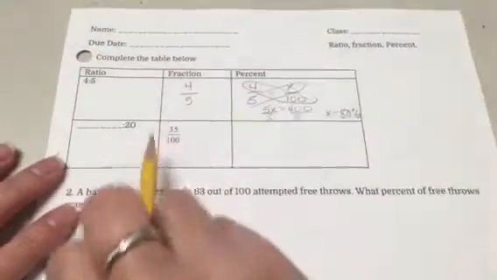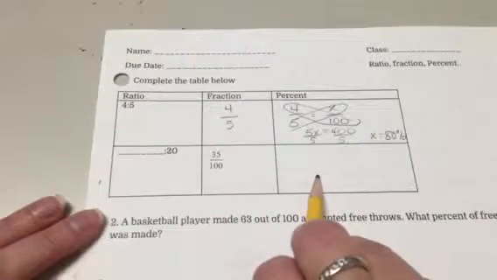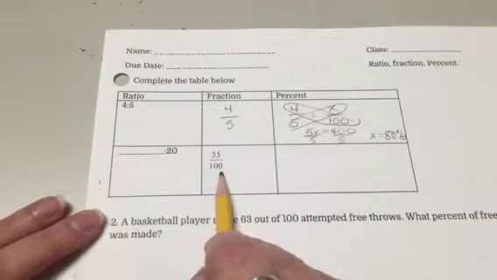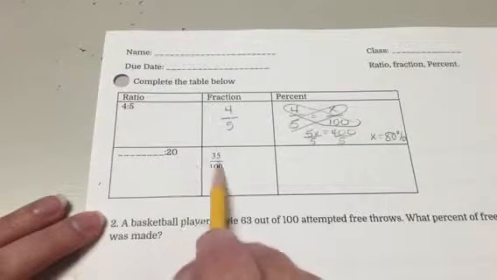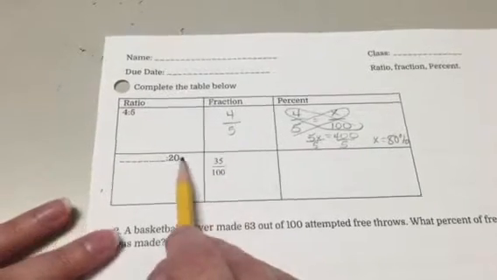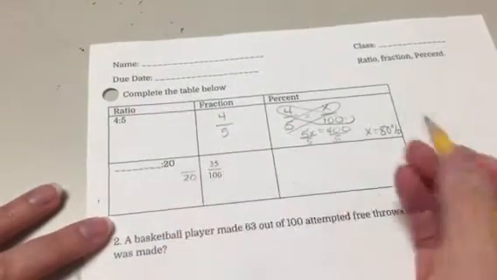All right, so this one looks a little bit different. I think you guys can figure out what the percent is because it's already out of 100, but the ratio numbers look different. So what I'm going to do is just write it going up and down like this.